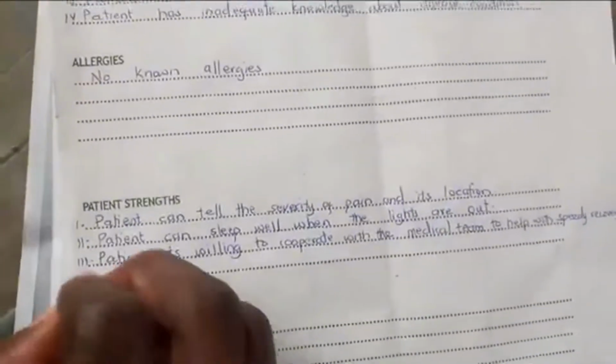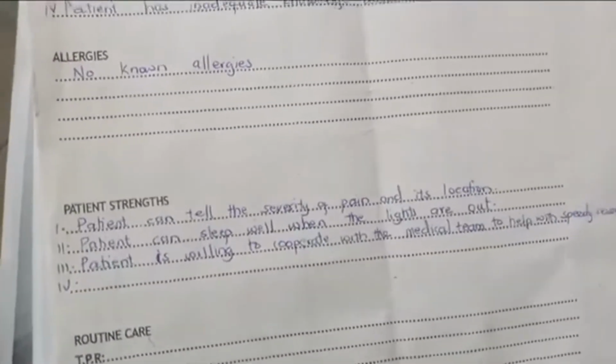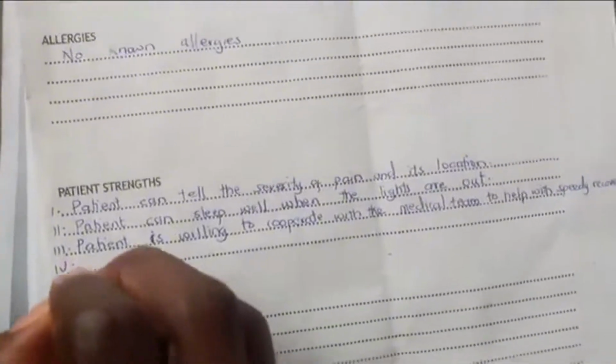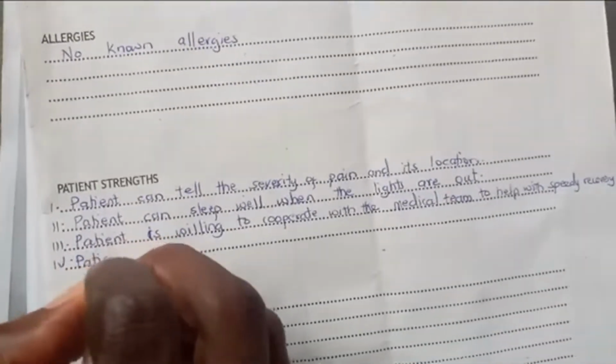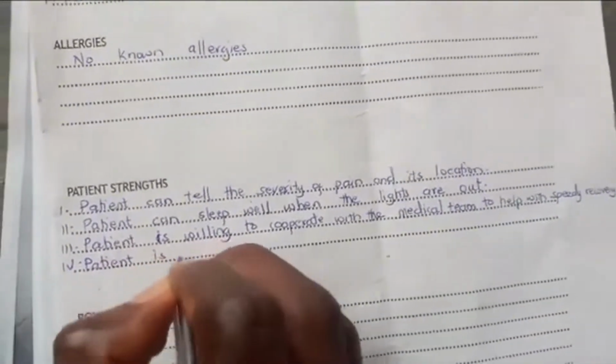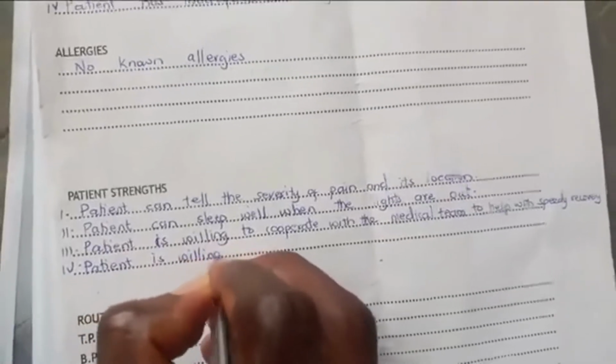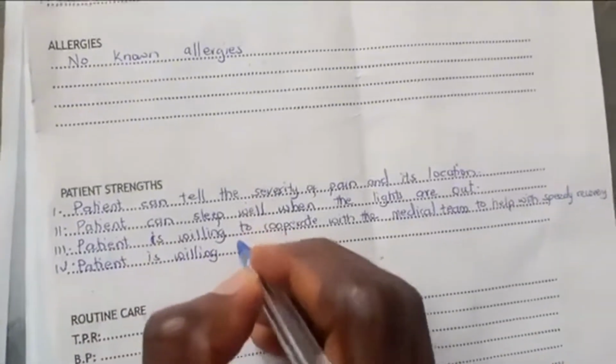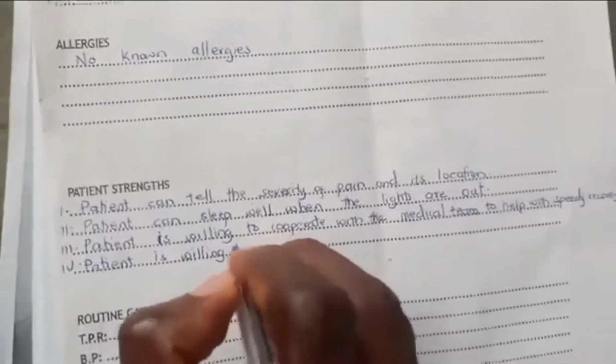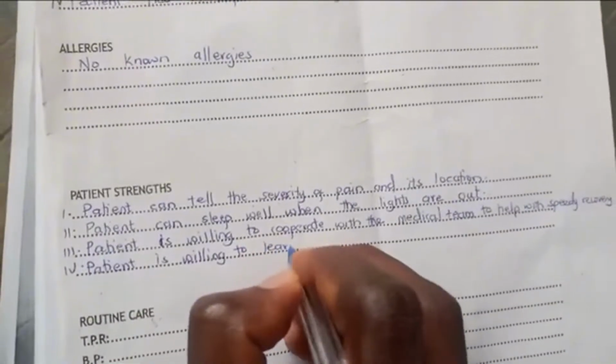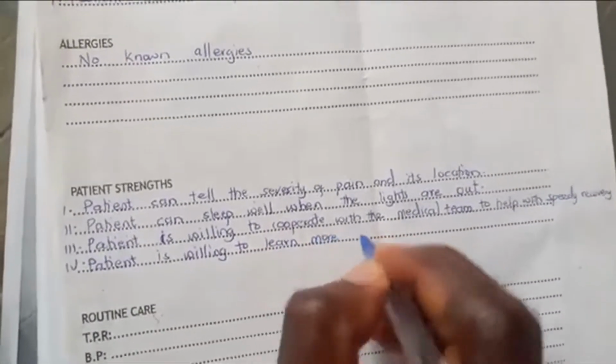Okay, so if we are able to do this, the patient's anxiety levels will reduce. Now the last one, patient has inadequate knowledge about disease condition. So we can also write patient is willing to learn more about the disease condition.